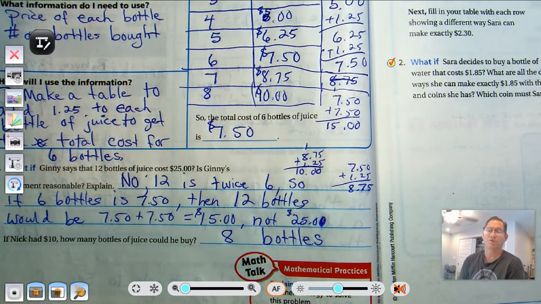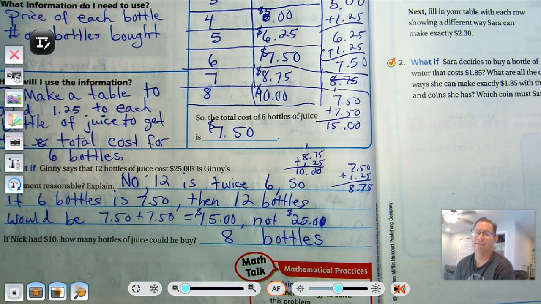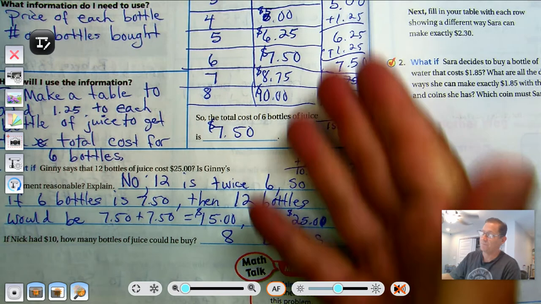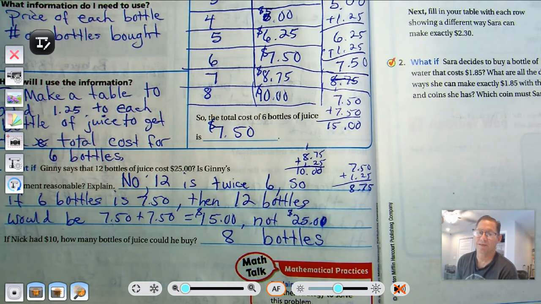Now, in later lessons, we'll learn how to multiply using decimal values, which would have actually made much more sense in this problem as far as time and efficiency.